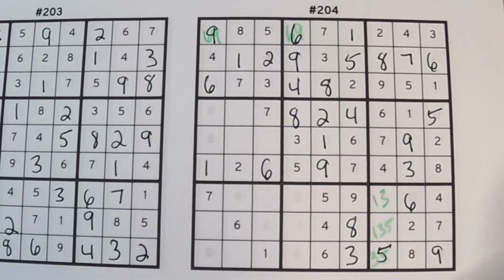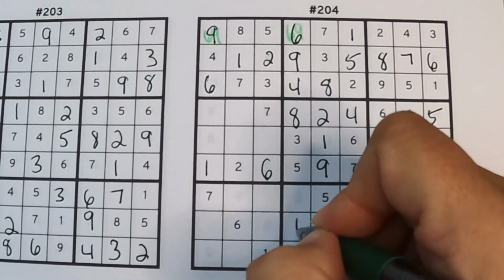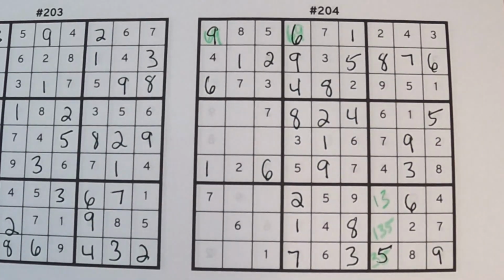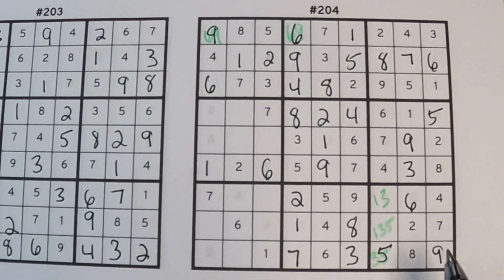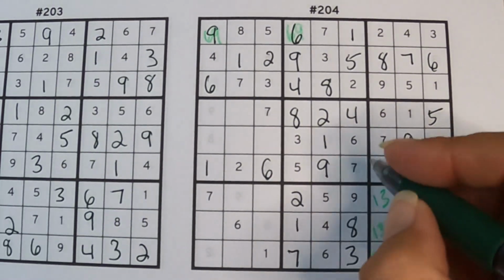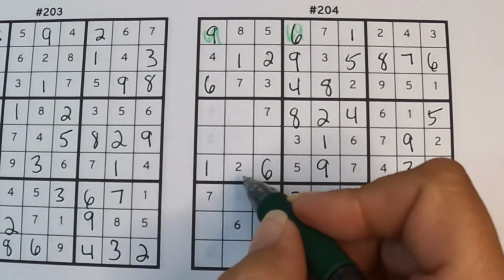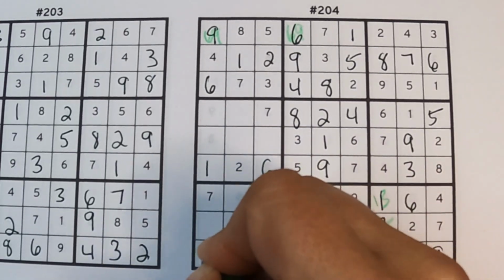For this box, we're missing 1, 2, and 7. We've got 2 and 7 here, so this is our 1. 7 here, so 2, 7. That 1 and that 5 makes this our 3, 1. For this bottom row now, we're missing 2 and 4. We've got a 2 here, so 4, 2.